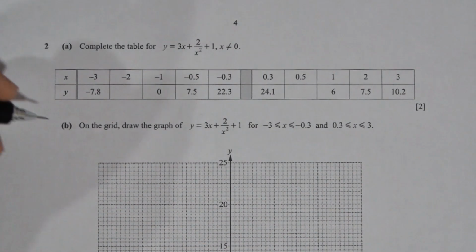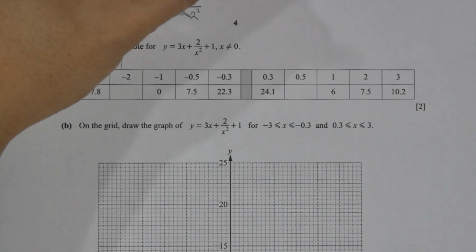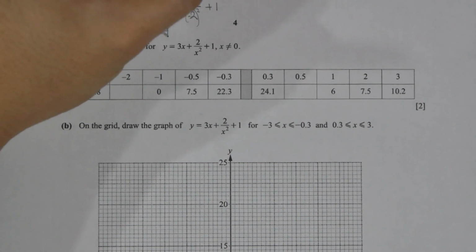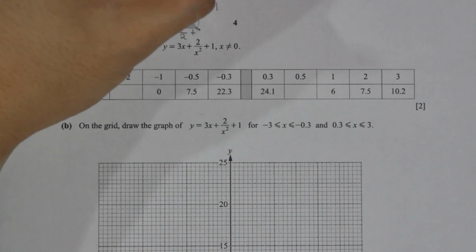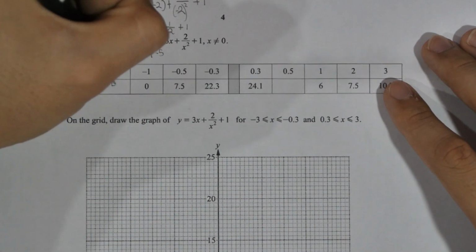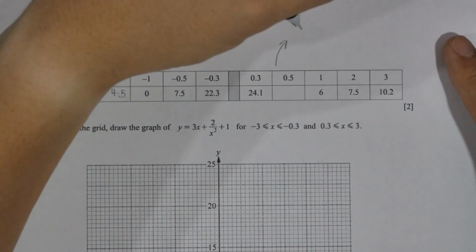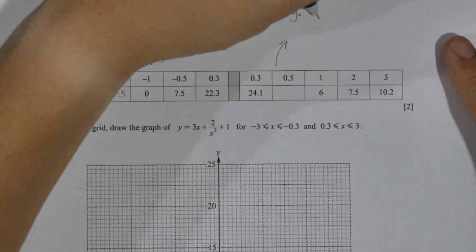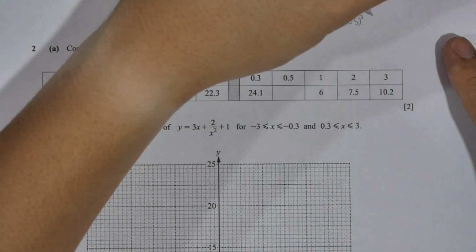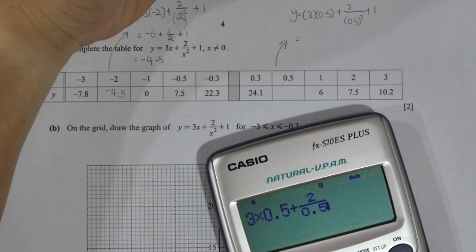So for the following question, it's pretty straightforward. All you need to do is substitute the -2 into the x position. Then by running the calculation, you will get the answer, which is -4.5. So same for the following one, all you need to do is substitute 0.5 into the equation, then you get the final result of 10.5.